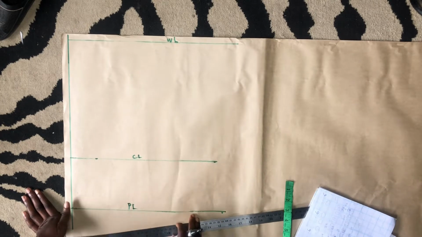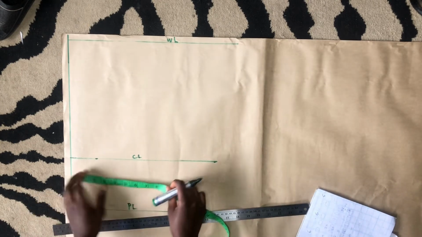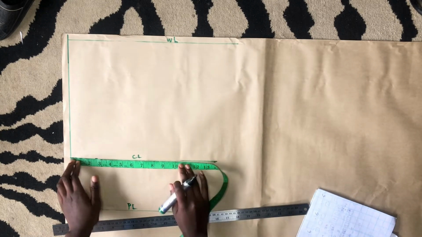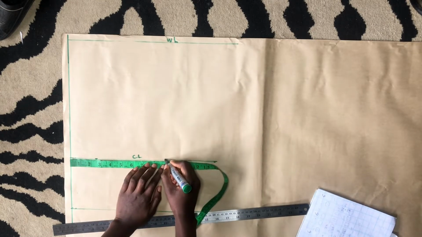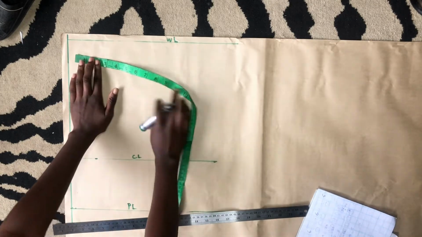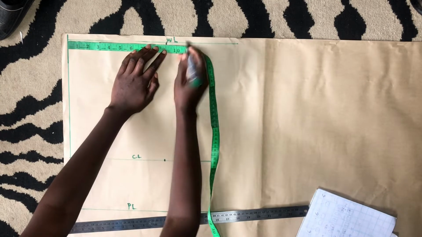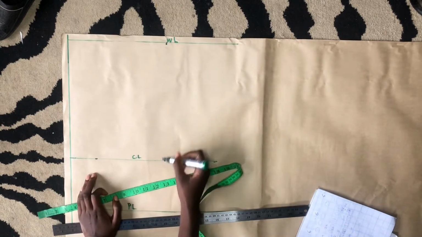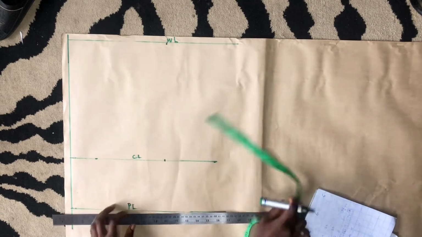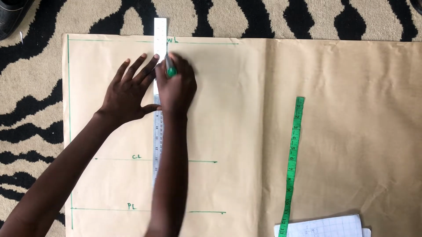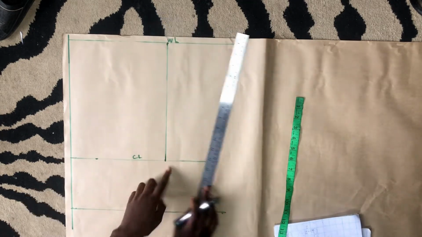So the next thing I'm going to be doing is to insert my hip measurement. Now my hip divided by 4 is 9. So I'm going to be placing that same 9 measurement at my waistline. So the same hip measurement I took here is the one I took here. So I'm going to be connecting. I'm going to divide your hip by 4, and what you get is what you'll be placing here.